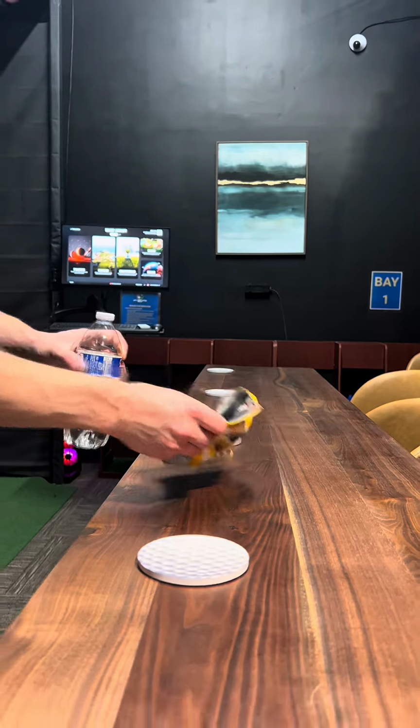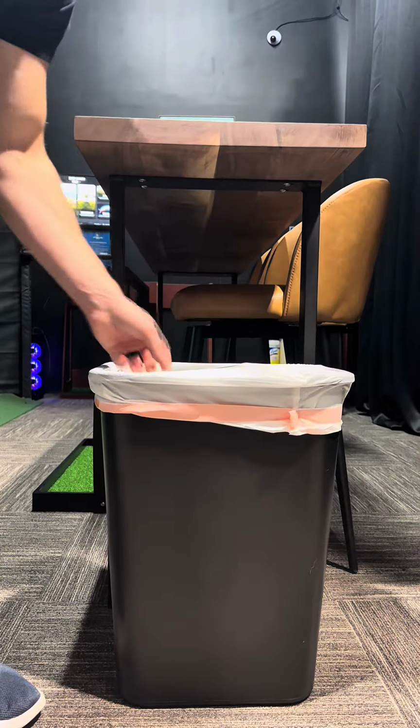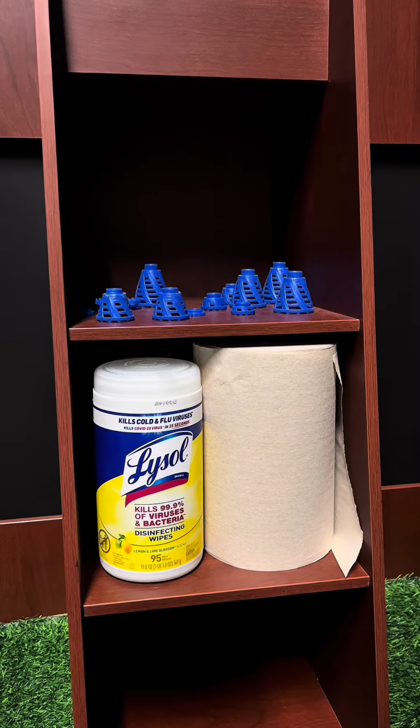When your booking is over, please clean up the bay for the next guest by throwing your trash away and wiping the table down using the supplied wipes and paper towels.